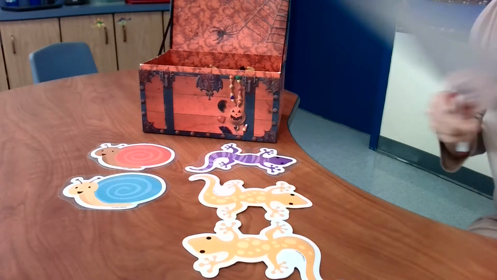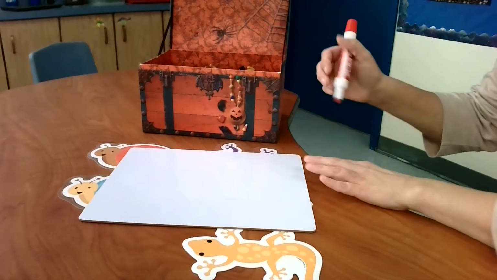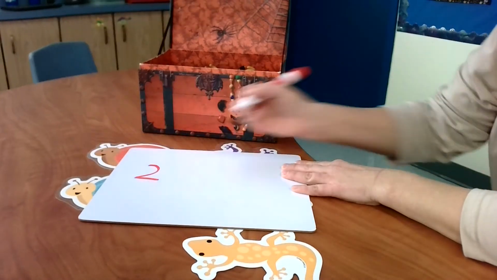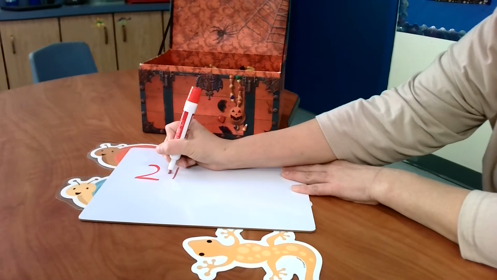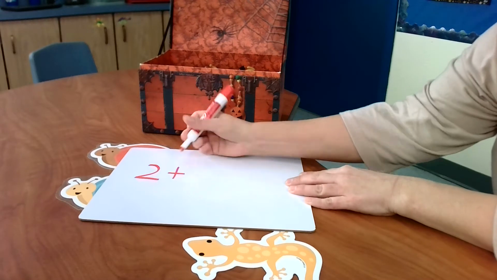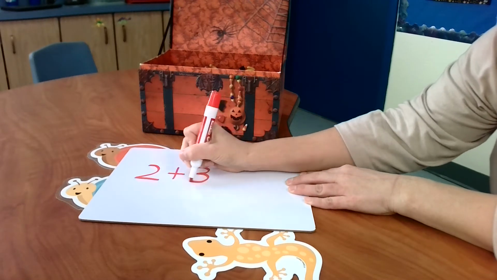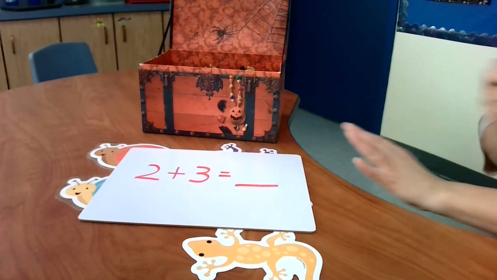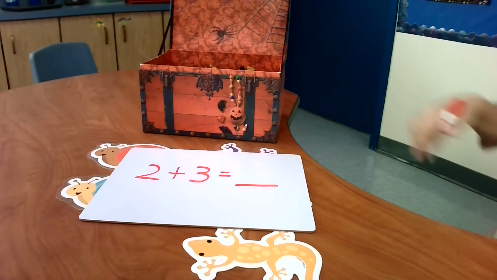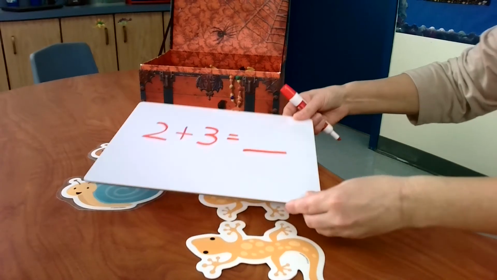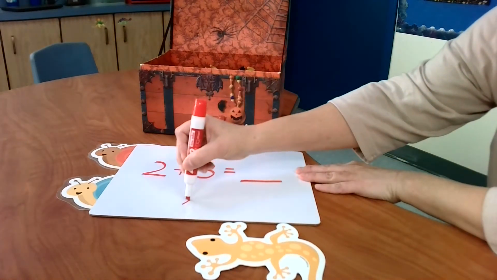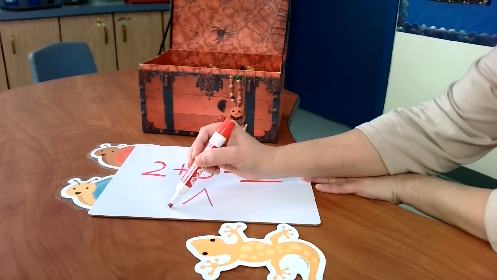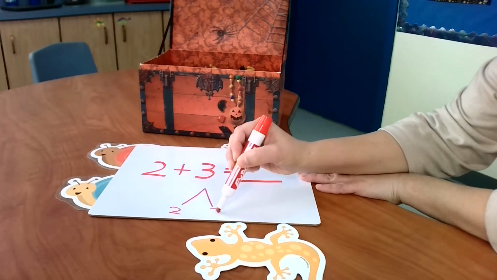Okay, and then to look at that in a number sentence, I would say 2 for my amount of snails, plus, because we're adding these amounts together, we had 3 geckos. Those are our partners. And we were solving for the total. So we want to know how many creatures there are all together. Okay, we can also look at this in a math mountain.